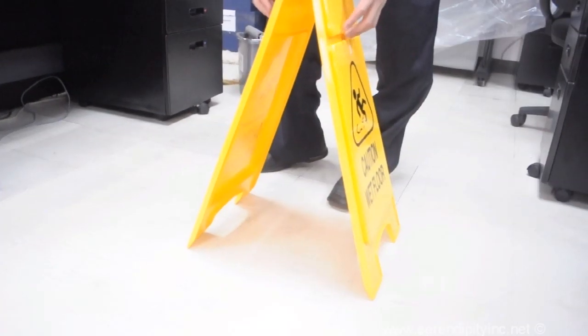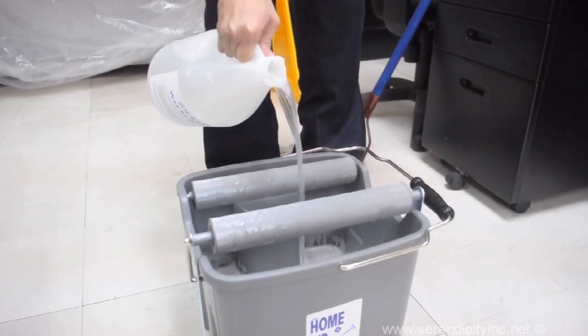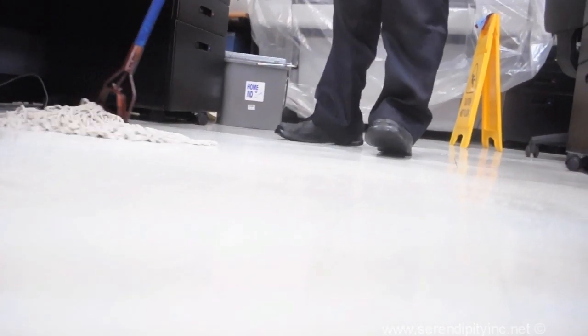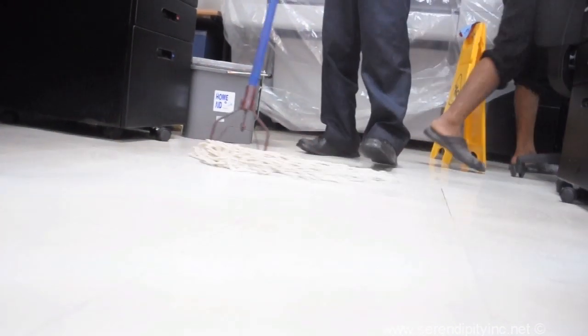First thing to do is to position the wet floor signs. After that, fill the bucket with the floor stripper solution. Mop the floor with the floor stripper solution. Then allow to dwell for 3 to 5 minutes. Do not allow the stripper solution to dry on the floor.